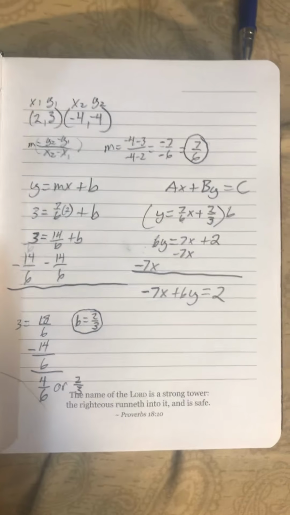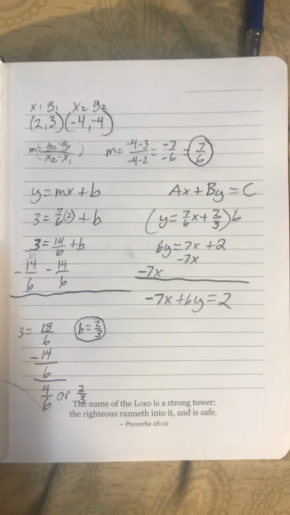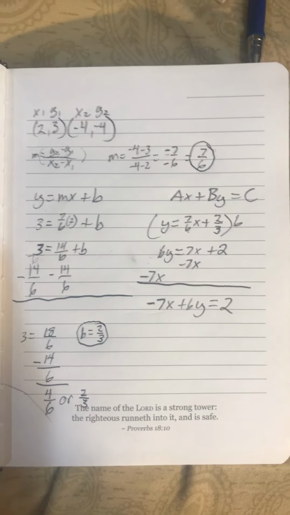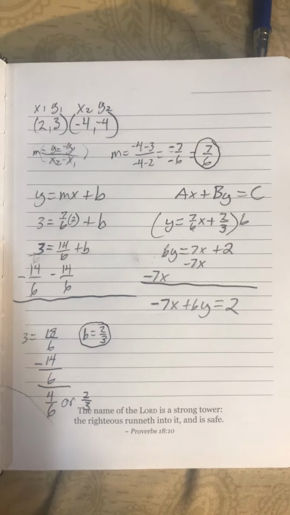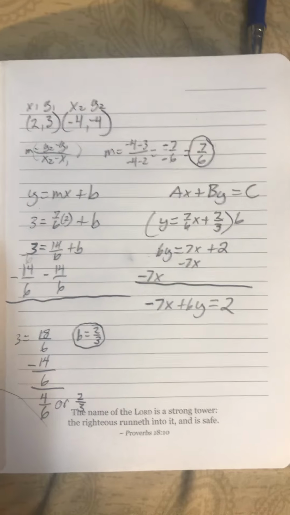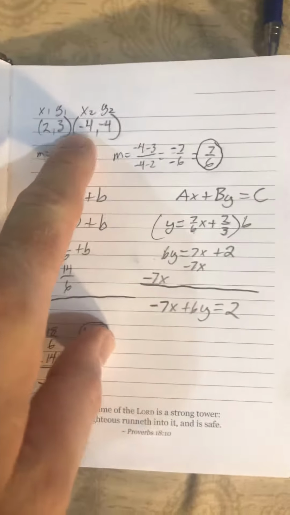Hey Verity, this is for the question that you sent me. Okay, now here are my 2 points.